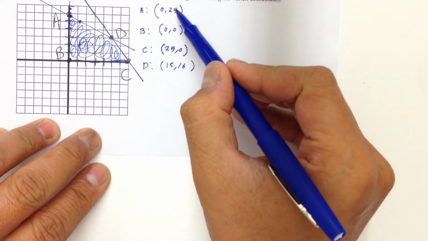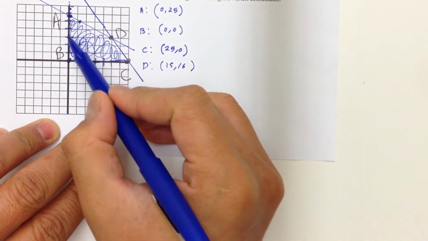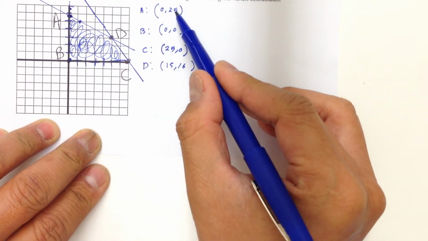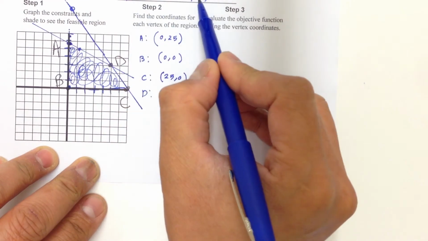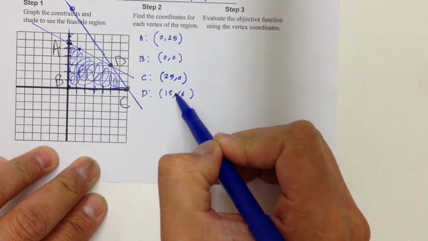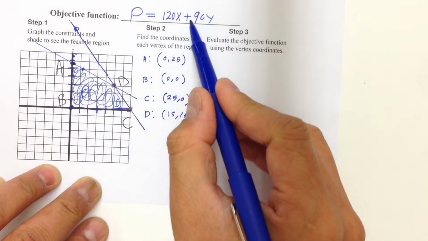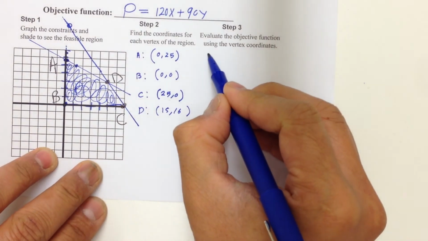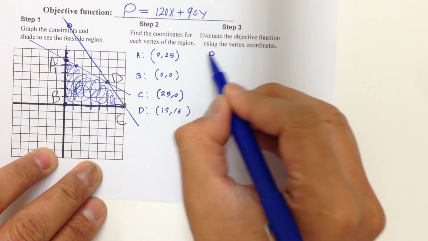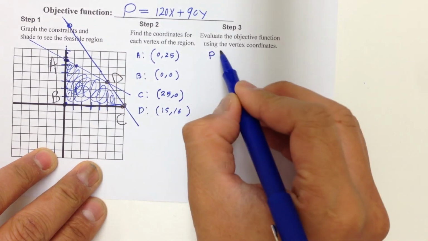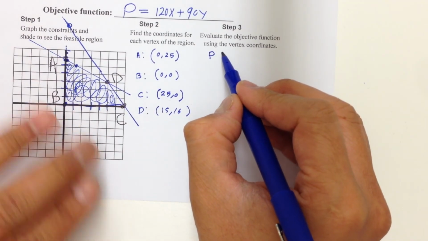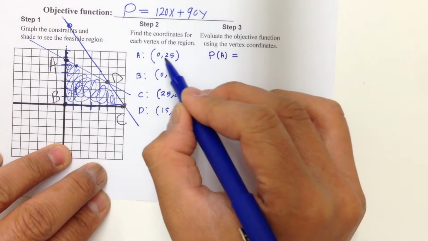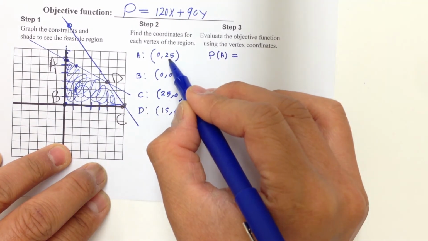So we have copied down the vertices of the feasible region, and now we have to evaluate the objective function at these ordered pairs. The function is going to be either maximized or minimized at one of these four ordered pairs. So we go P at point A, right? You can annotate it however you want, but when I write P at A, I'm saying that x equals 0 and y equals 25.